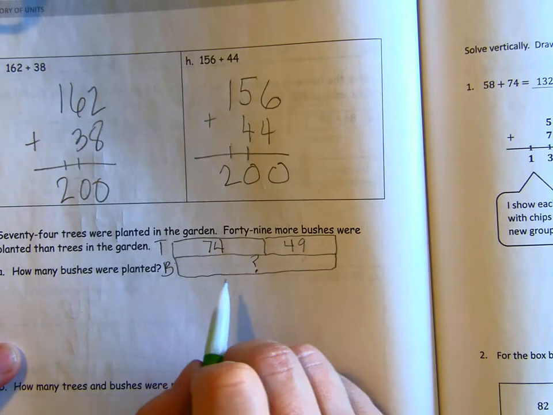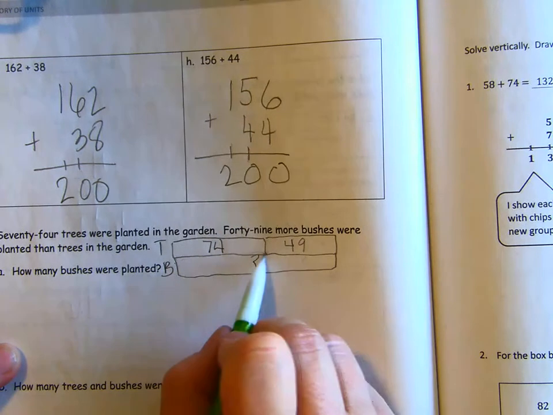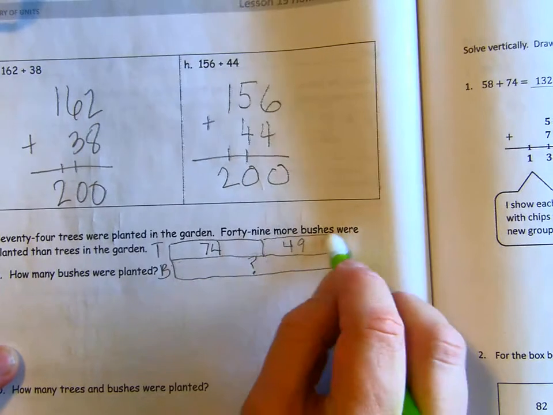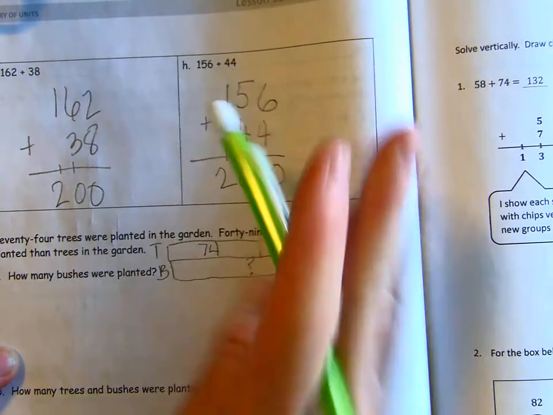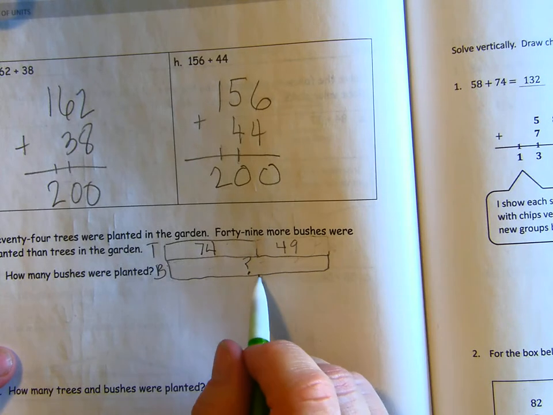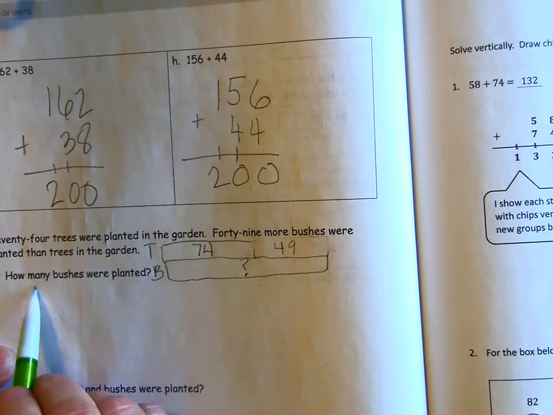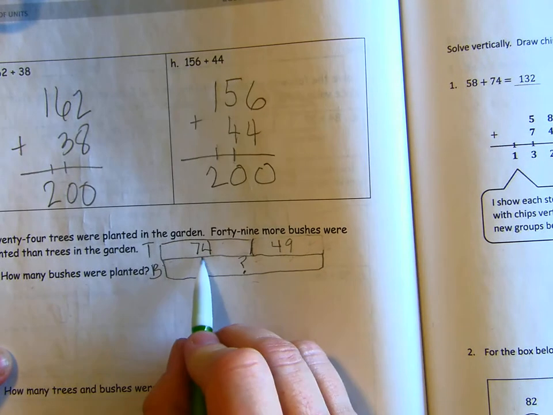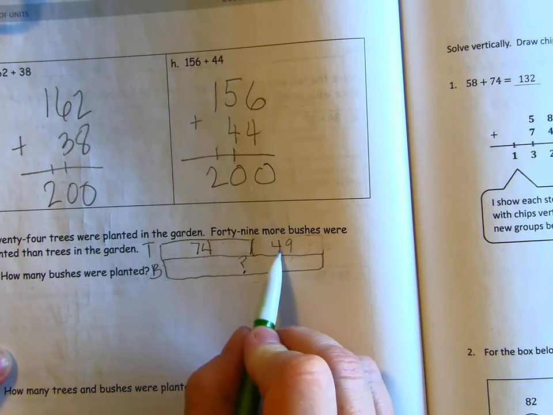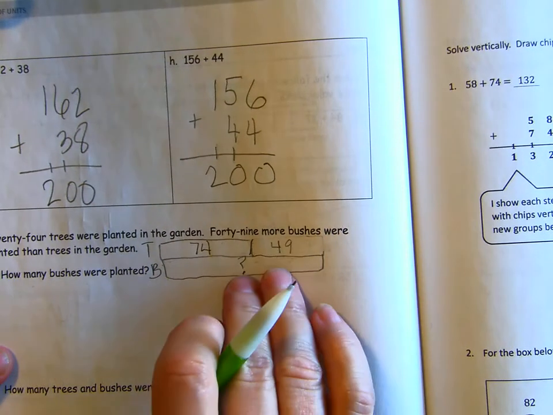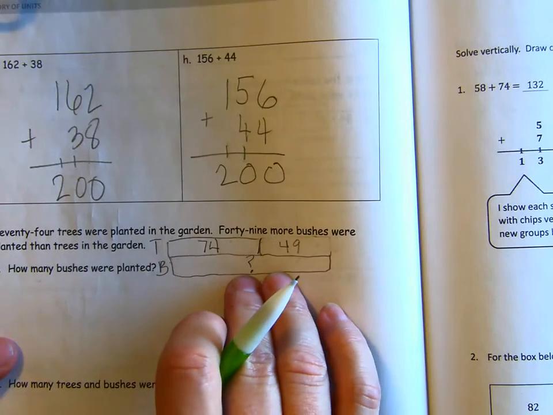Trees are 74. Bushes are that much plus this other part here, 49 more than the trees. So the first question is how many bushes? That's what we have to start with. We have to start with 74 plus 49. We have two parts and we want to know the whole.